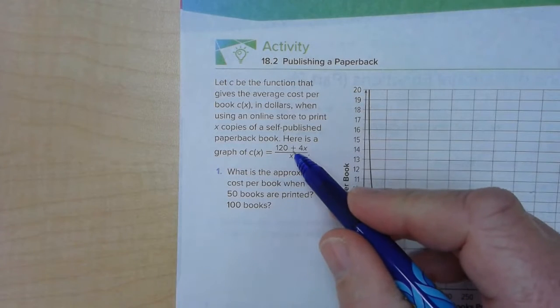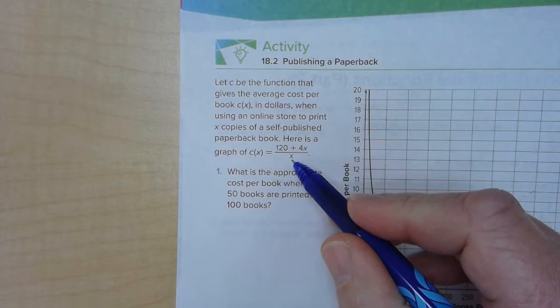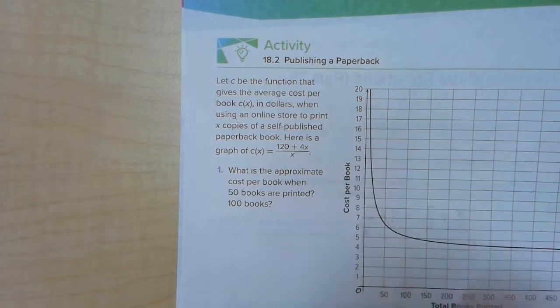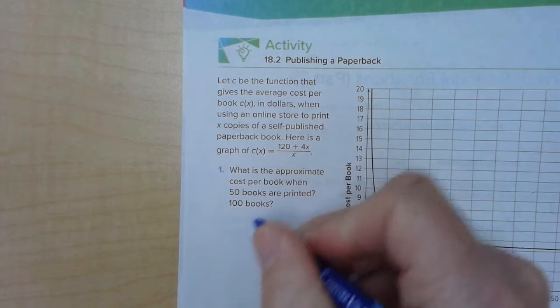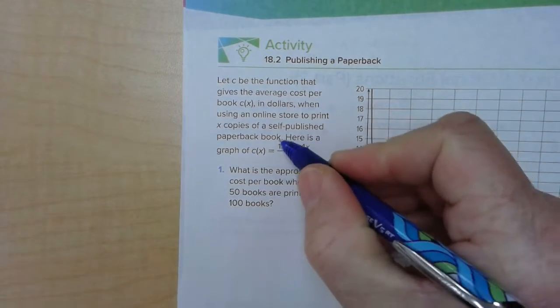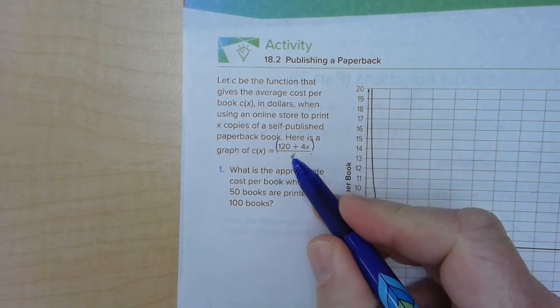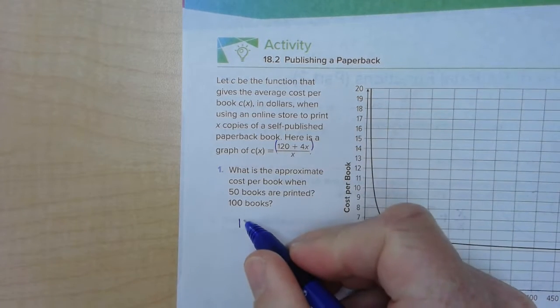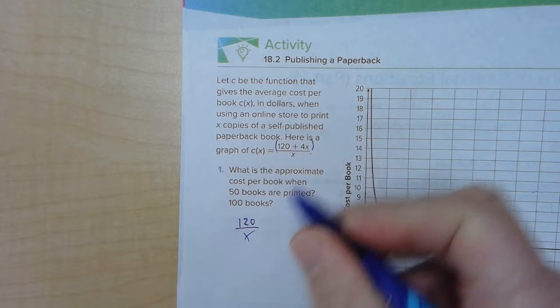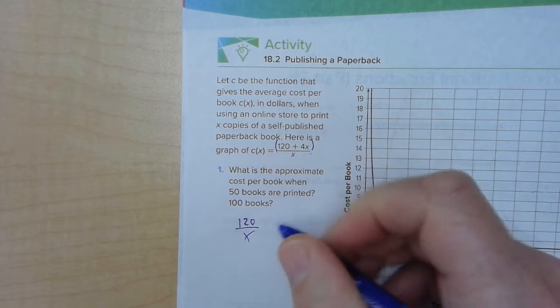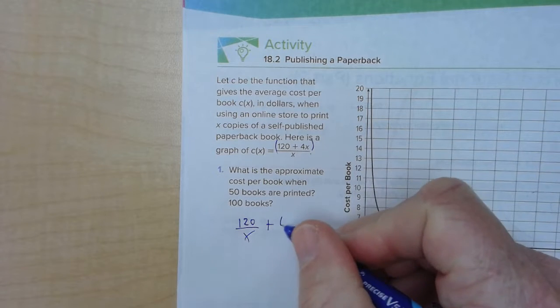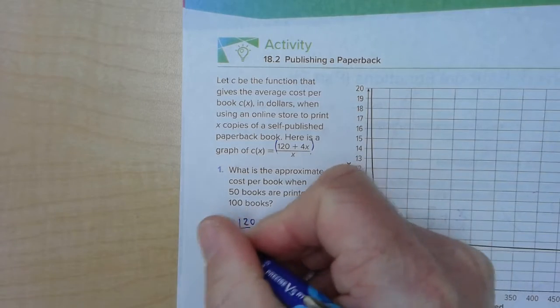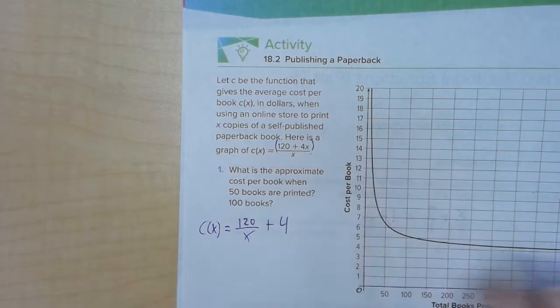Well, if you have less printed, it costs more, because basically the setup is the expensive part. Once you get it all set up and you start printing the books, then it's cheaper per book, and that's what this graph shows. So here's the cost equation. The cost is 120 plus 4x over x. All right, so we're going to do that division thing here. So we're going to write the equivalent thing. We're going to put parentheses here. We're going to divide x into that, so it's 120 over x, and then we're going to divide x into this plus 4. This would be another way to represent the cost equation.